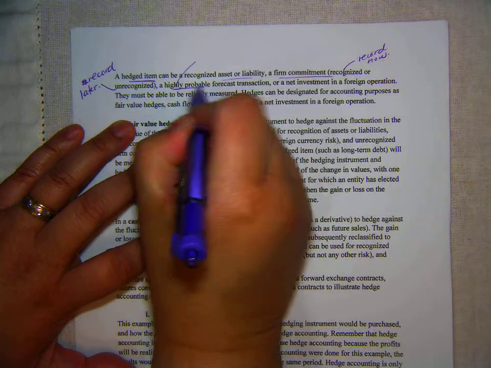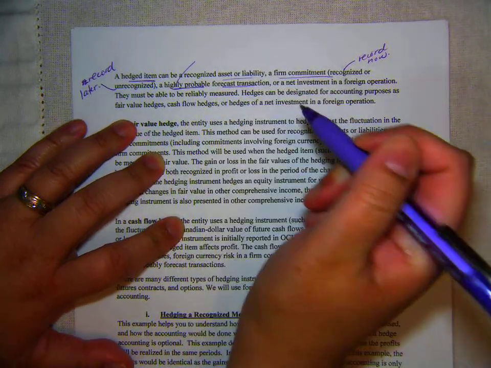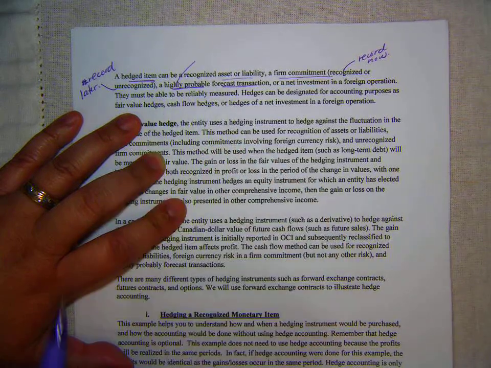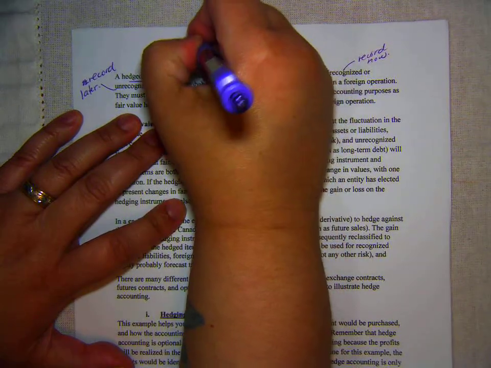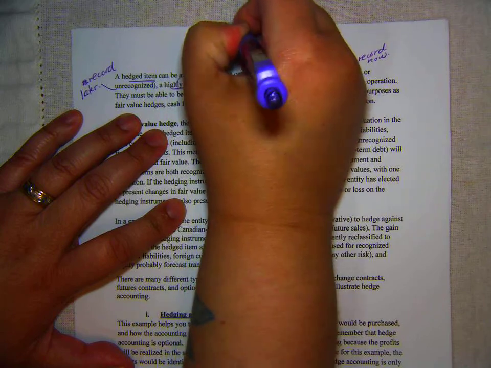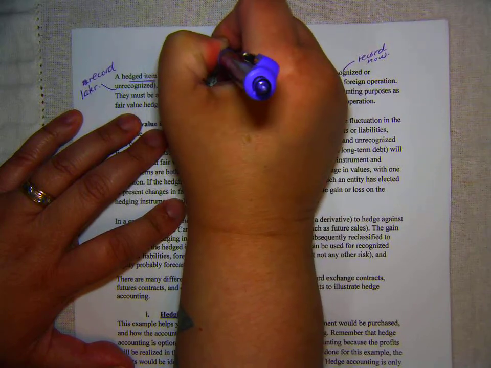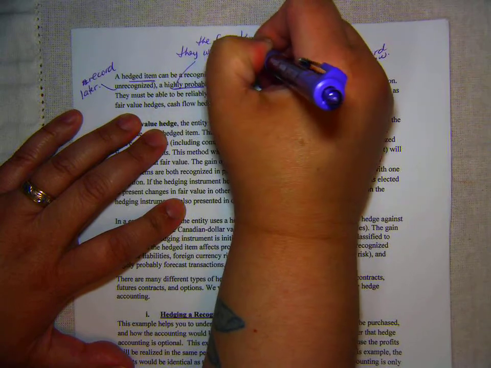So the firm knows they will be entering into these transactions in the future.